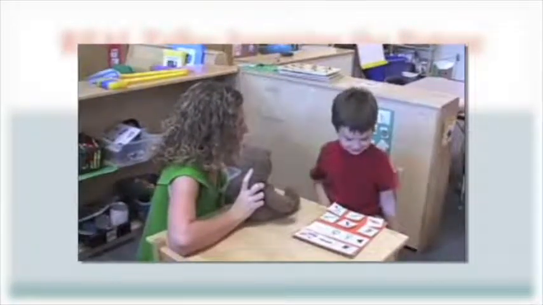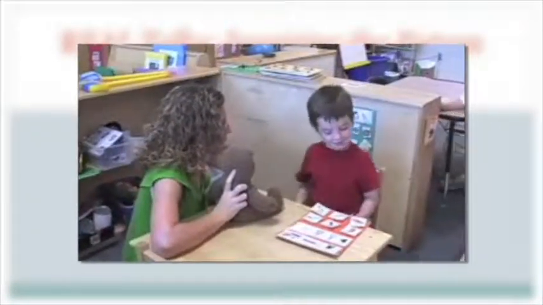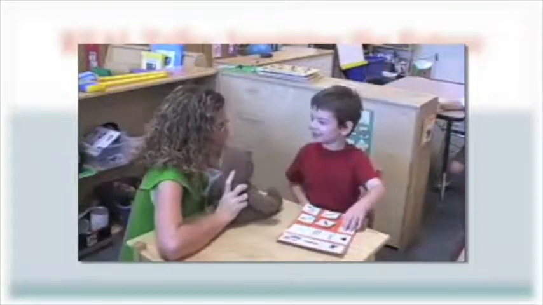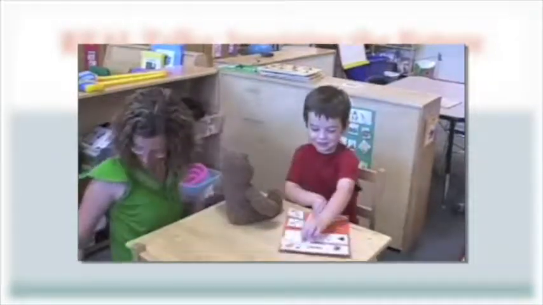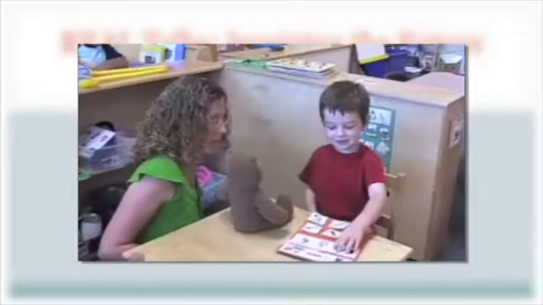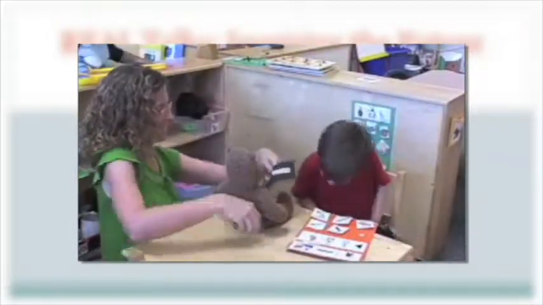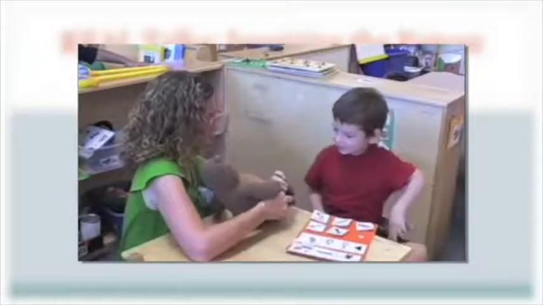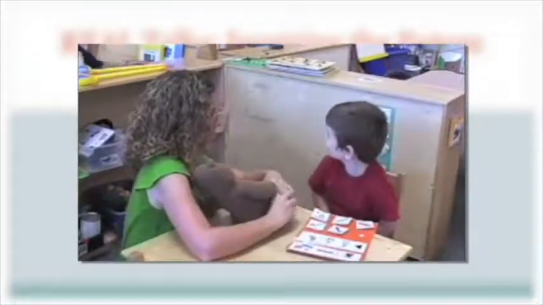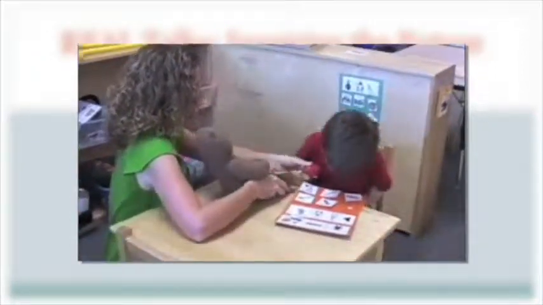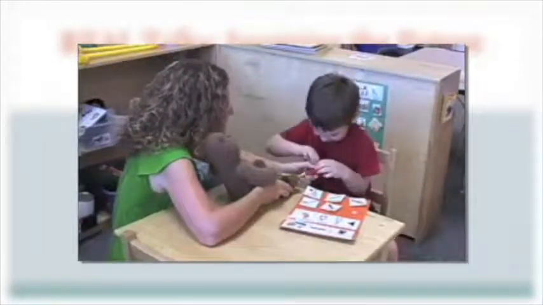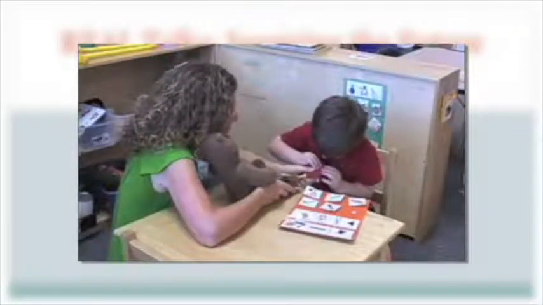If he was on his own, he would probably be sitting in the block center, and he would have a train, which he loves trains, and he would be spinning the wheels. Or he might wander around the classroom and maybe touch different toys but not really fully engage. He's also not a kid who would initiate much communication. He would tend to stay on his own. So this is probably 6 months into the school year.